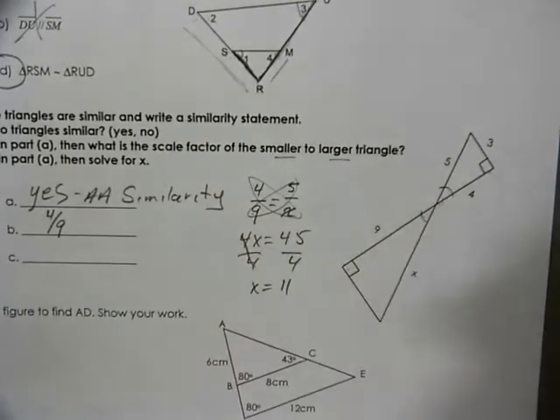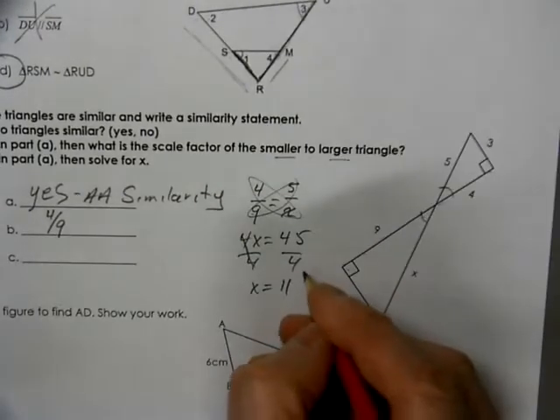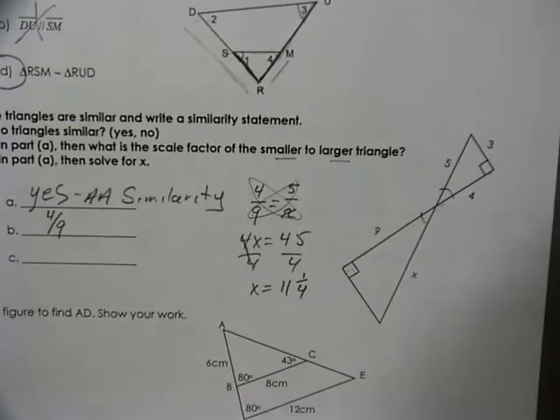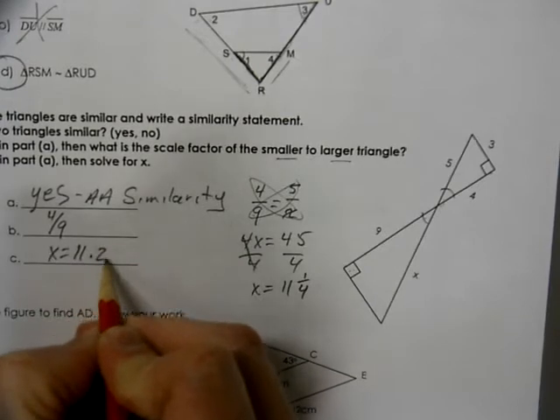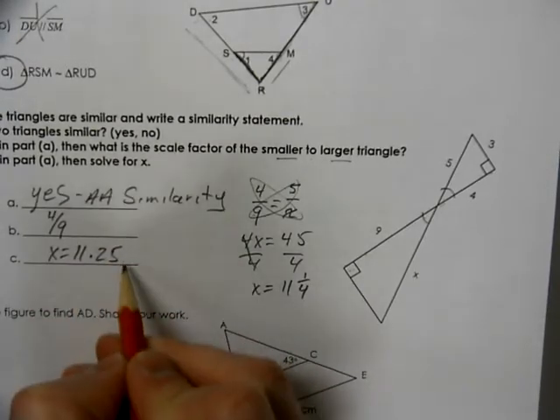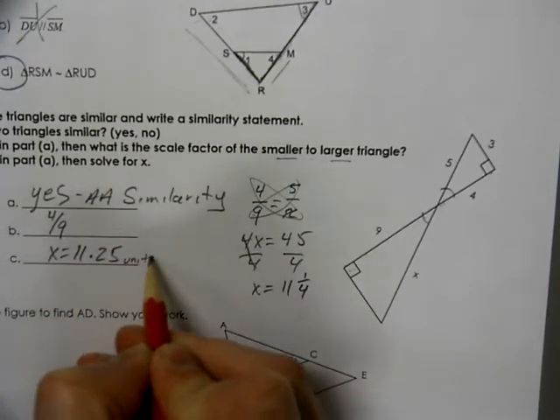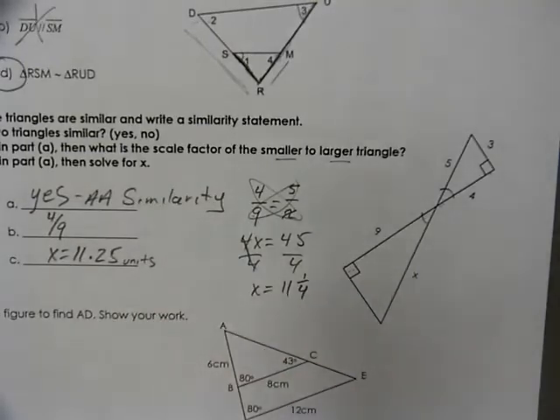That's going to go in there 11 times with 1/4 left over, or 0.25. And those would be called units. We're not sure if they're inches or centimeters. We'll just call them units.